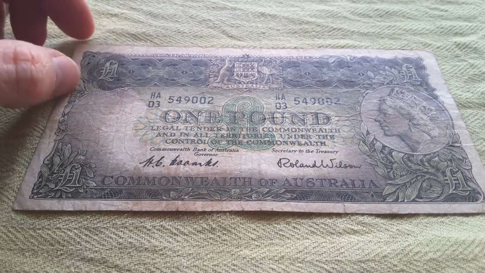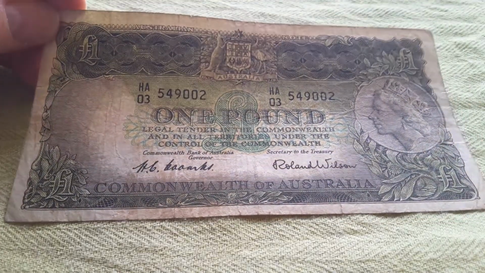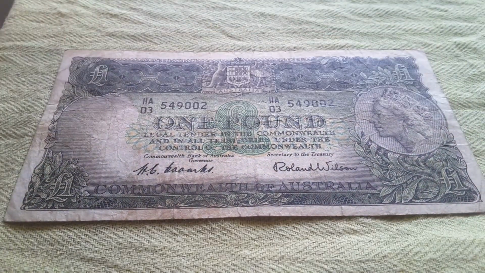Today I'm going to show you how the pre-decimal pound system worked. So here I have a £1 note. This is what the system is based on. If you go higher than this, it is based on a decimal system of 100.